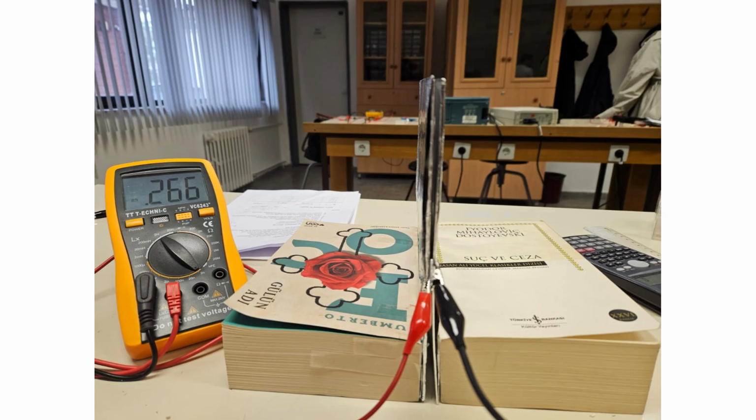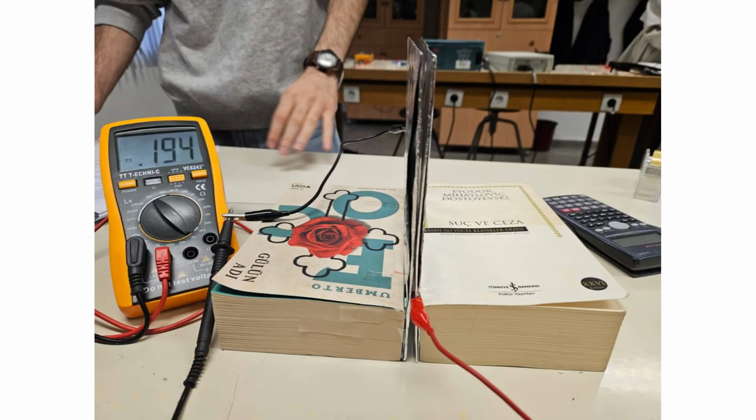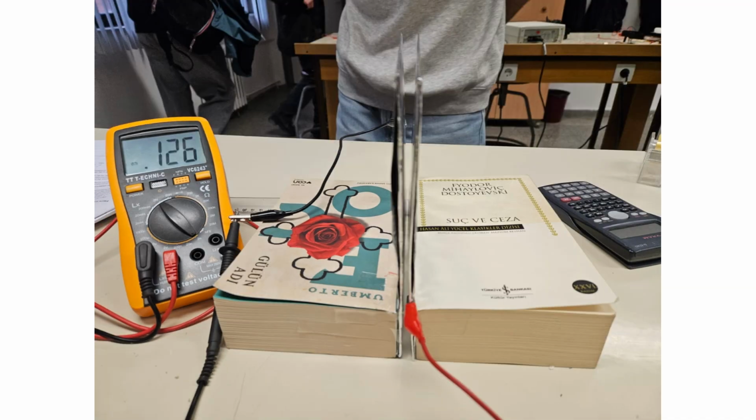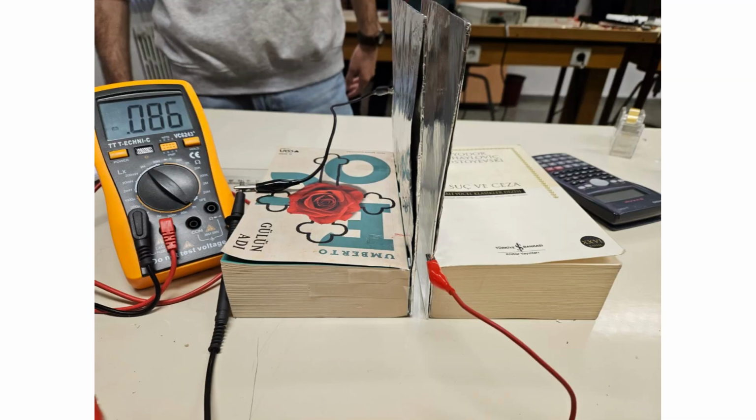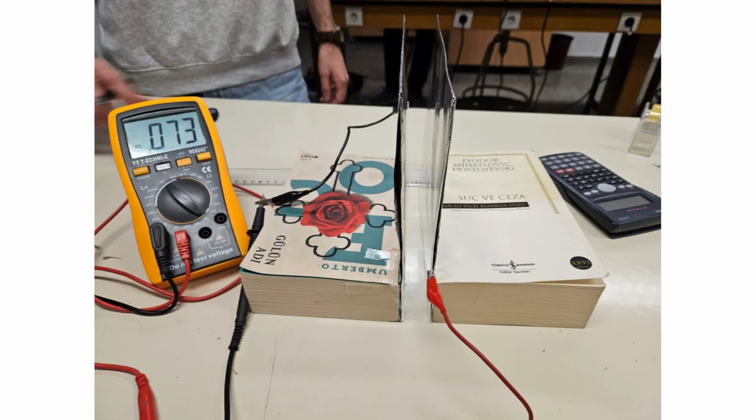Let's start with the first part. In the first part, I observed the distance between the plates, and this is the capacitance value for 1 millimeter distance between the plates. And here, the distance is 2 millimeters, 3 millimeters, 4 millimeters, 5 millimeters, and finally 6 millimeters.